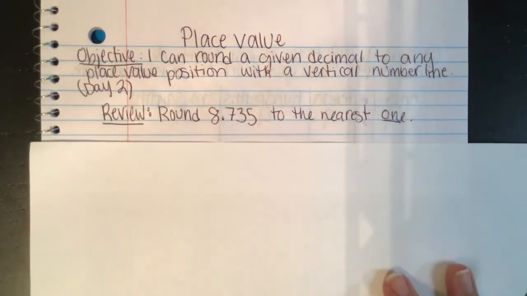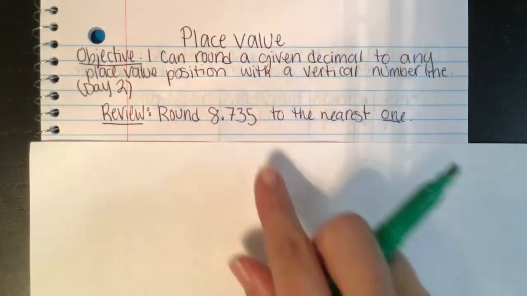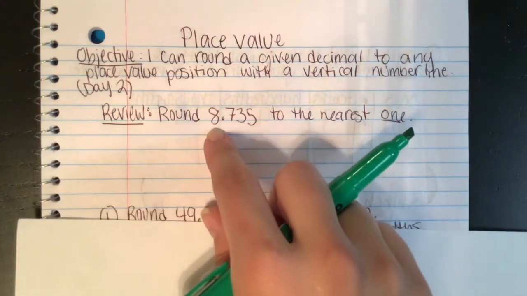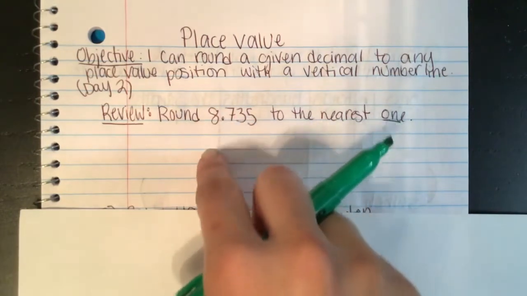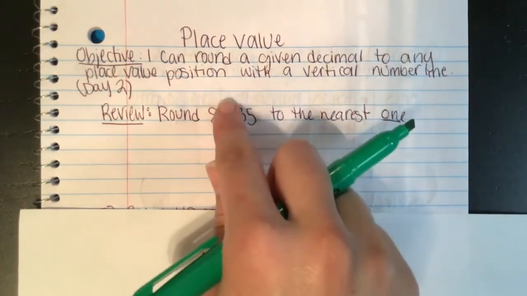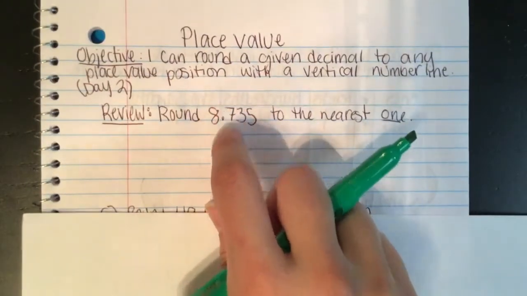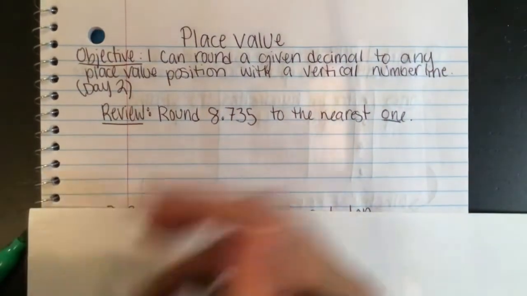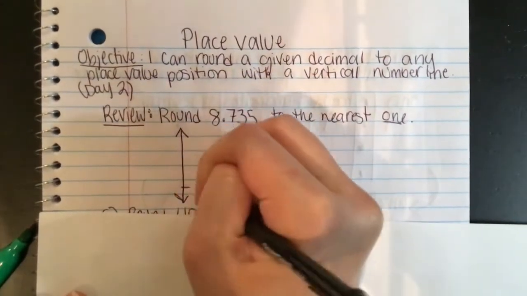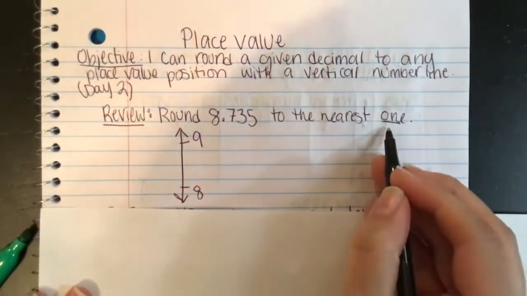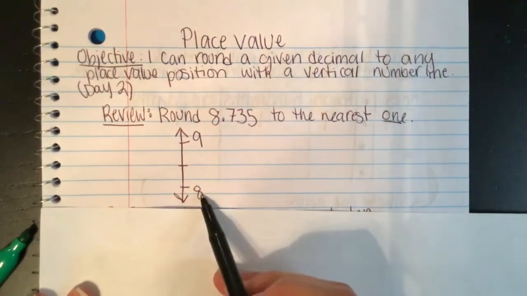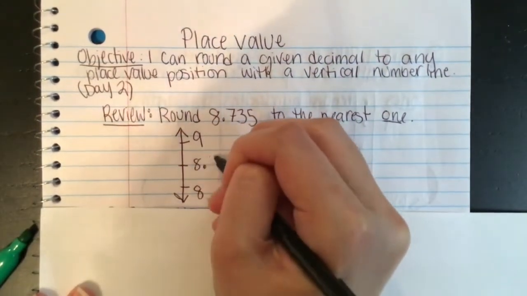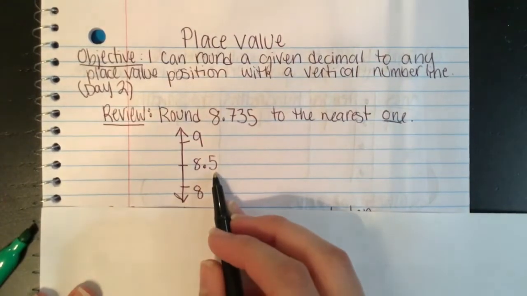A quick review would be if we took 8 and 735 thousandths and we rounded that to the nearest 1. So, I know that in my ones place I have an 8. I can either round this down so that the whole number is rounded to 8, or I can round up to 9. Therefore, our vertical number line will have an 8 and a 9, since we're talking about the ones place. Now, what's halfway, or what's our midpoint between 8 and 9? When we're working with decimals, we would say 8.5, or 8 and 5 tenths.